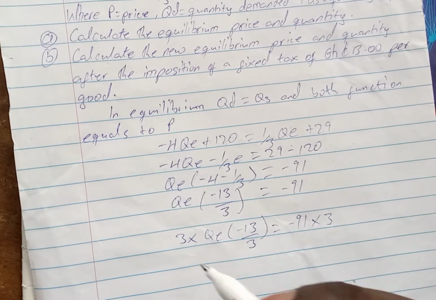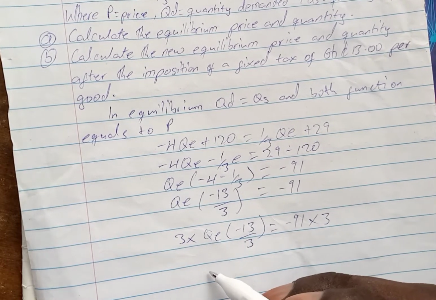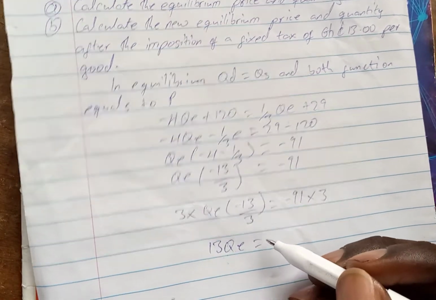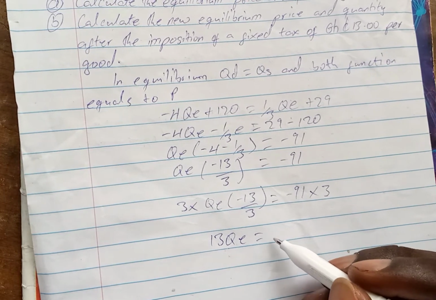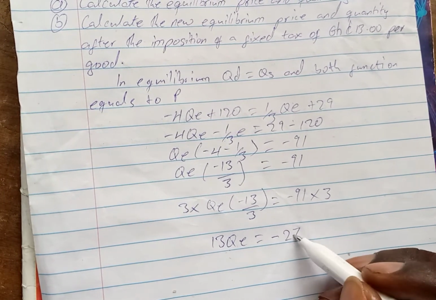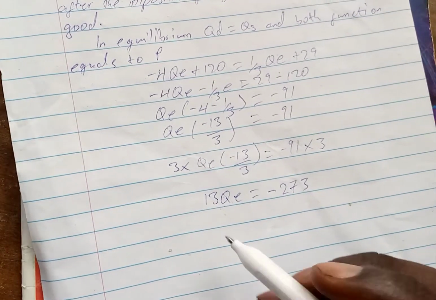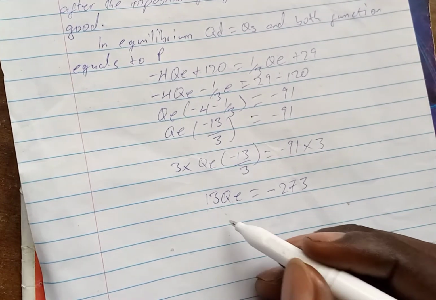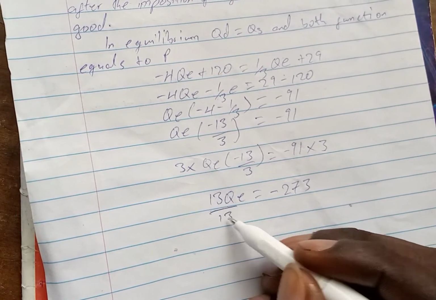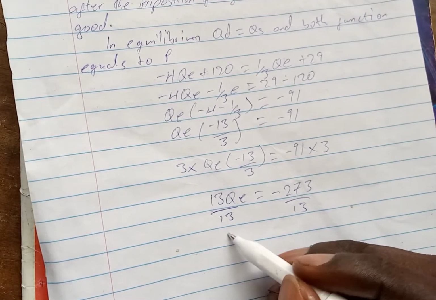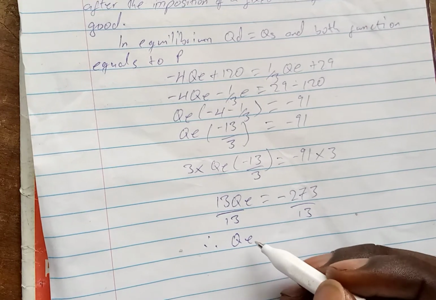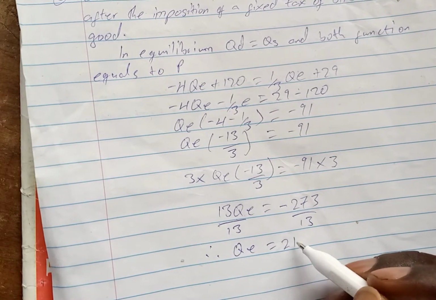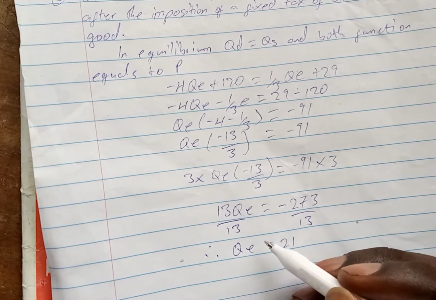Okay, so now this will cancel the fraction, so we'll be getting minus 13 QE equals minus 273. So from here we'll be dividing both sides by minus 13 because we want QE, not minus 13 QE.